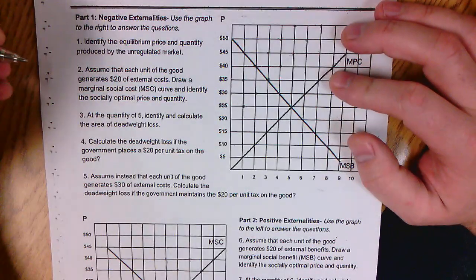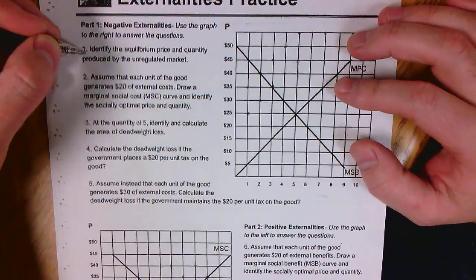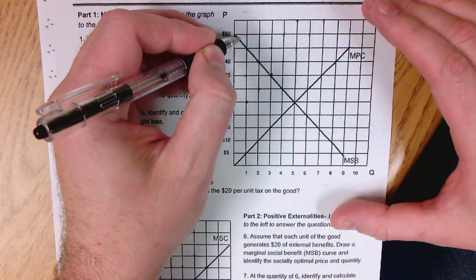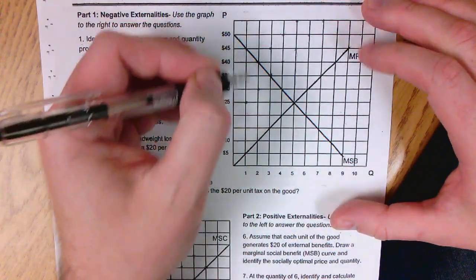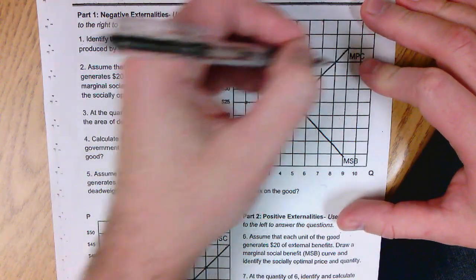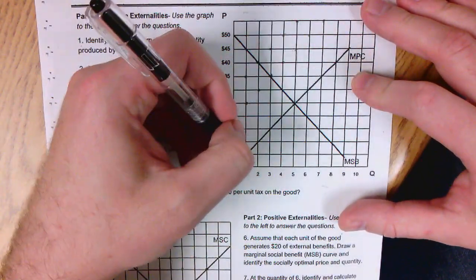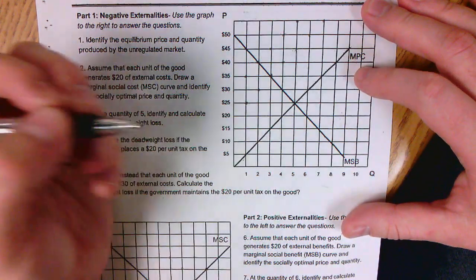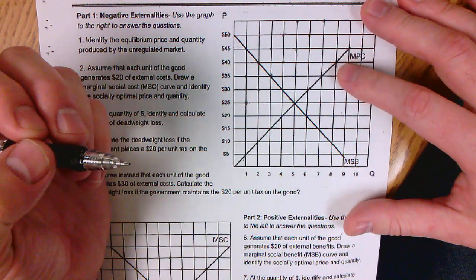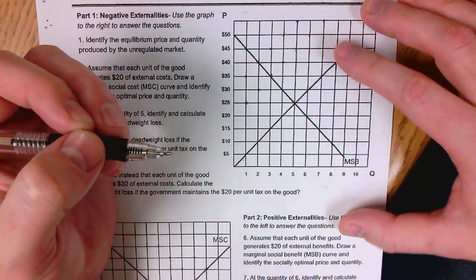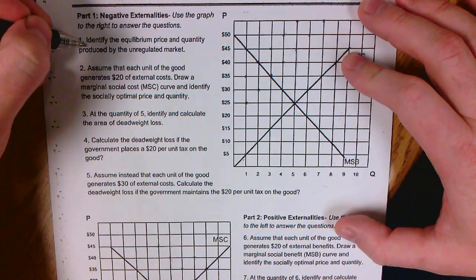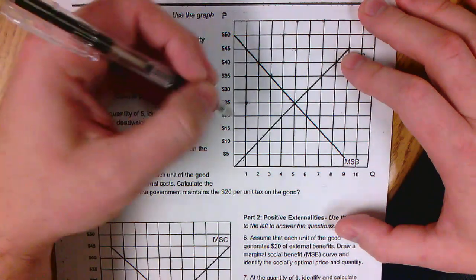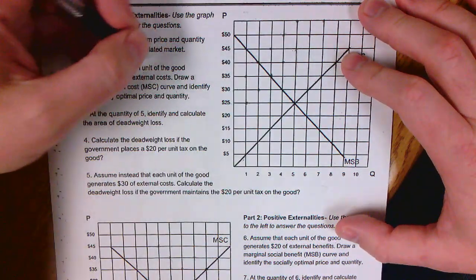Now, when we're looking at these negative externalities, first we've got our marginal social benefit and the marginal private cost, right? So we're looking at the cost of the individual and the social benefit. What we're looking at with these externalities is how the private decision affects society as a whole. So identify the equilibrium price and quantity produced by the unregulated market. That's just our equilibrium: $25 and 5 units.